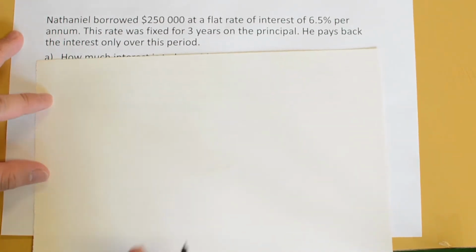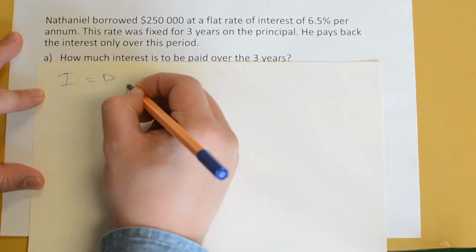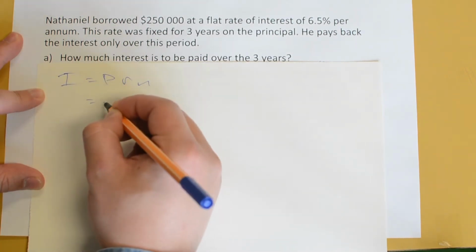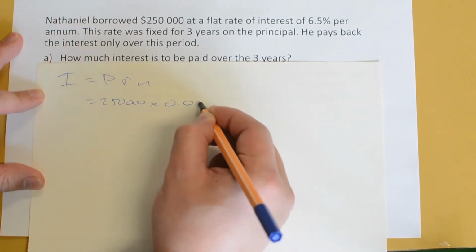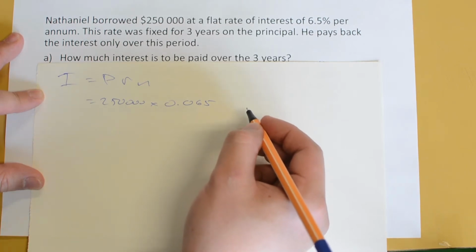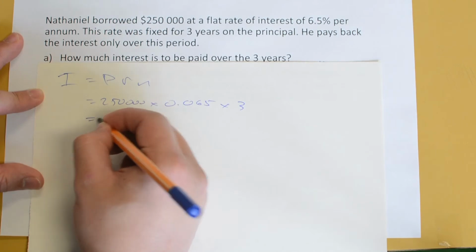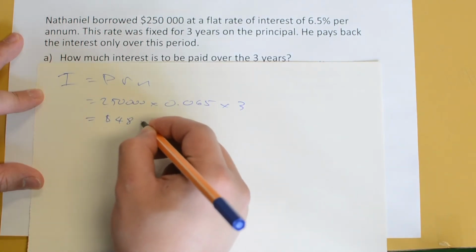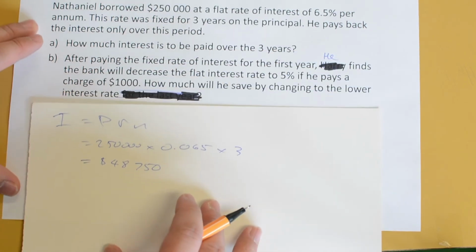Well, let's have a look at our interest formula, I equals PRN: the principal, $250,000, multiplied by the rate, 6.5% or 0.065 in decimal form, multiplied by the term, which is 3 years. In the calculator, we will get $48,750.